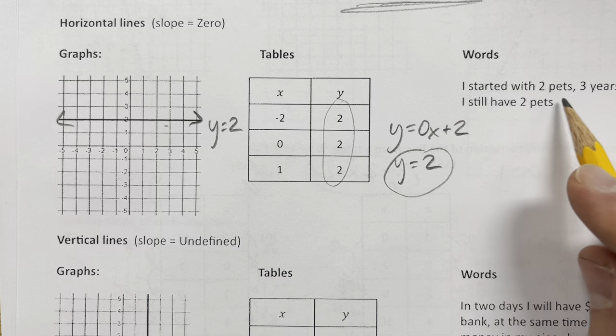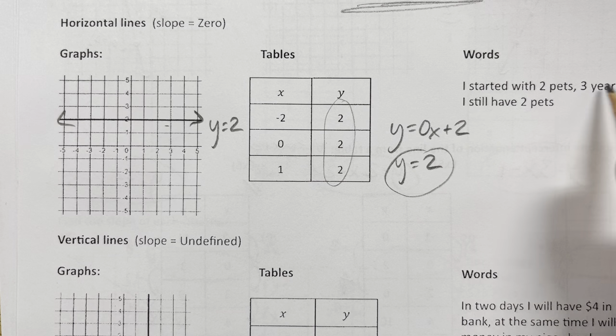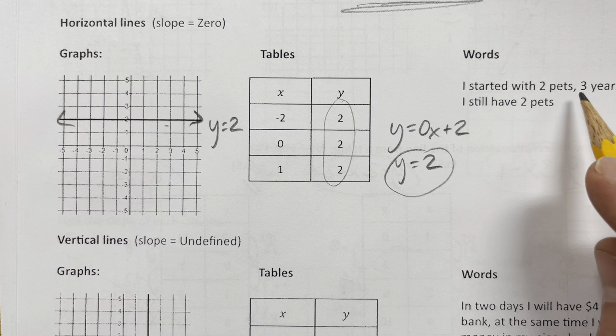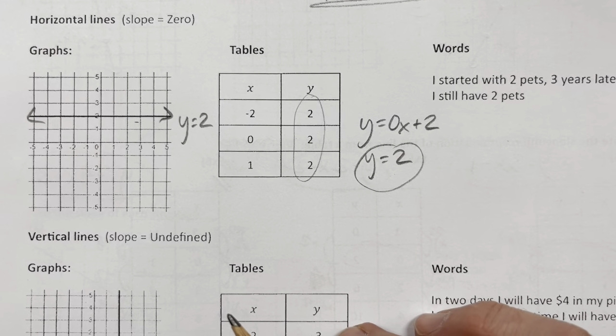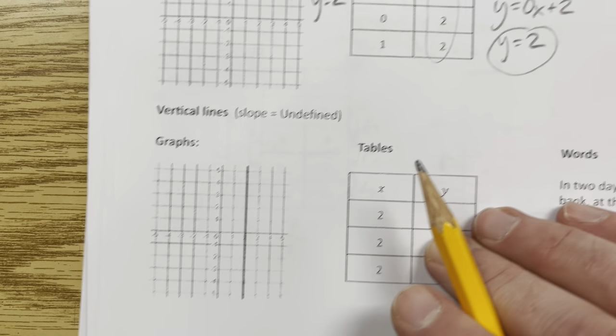Now, I started with 2 pets. 3 years later, I have 2 pets. So it doesn't matter how much time goes by, I still have 2 pets. y equals 2. That works pretty well for words there. Let's look at this other one here.